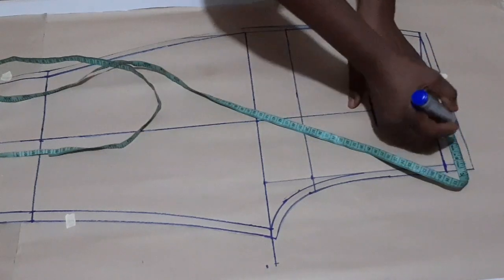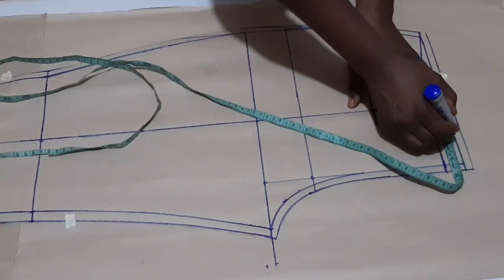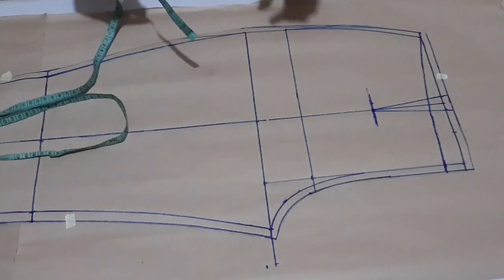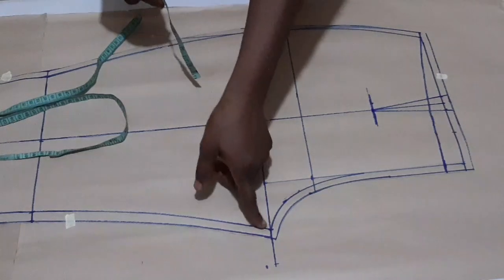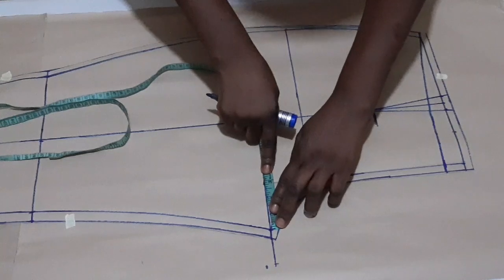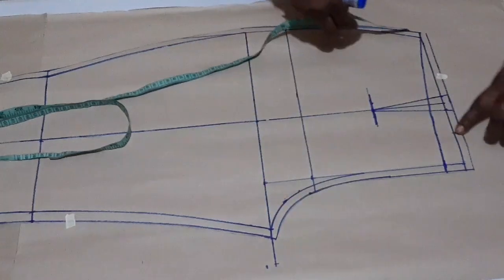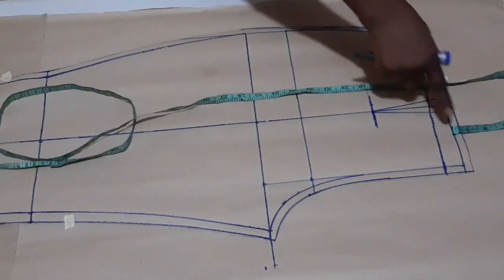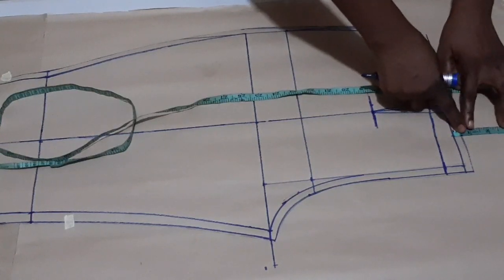I'm going to find the middle of it like this. Here is the middle of it. So what I have here, from this place to this place, is 2.75. I'm going to add it from this original line, not on this same line. I'm going to add it, 2.75.